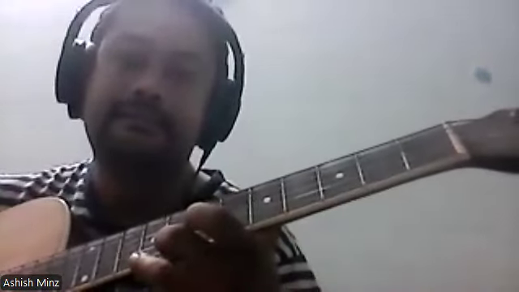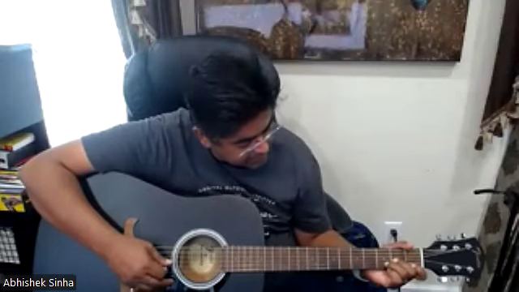तो अगर आर्पेजियो फॉर्म में प्ले करते हैं तो... And if you play a chord shape, you have to play something like this. So where you're playing this D, if I'm playing D minor at the bottom, it is not gonna play with C, right?